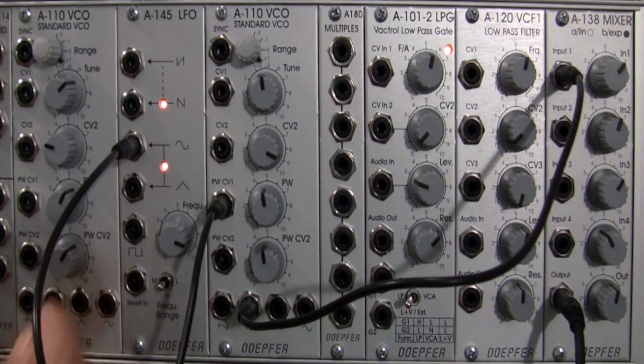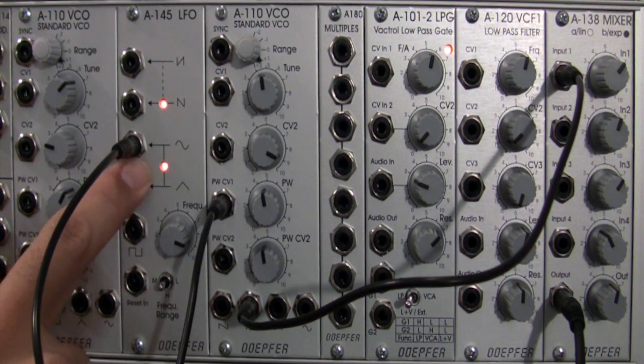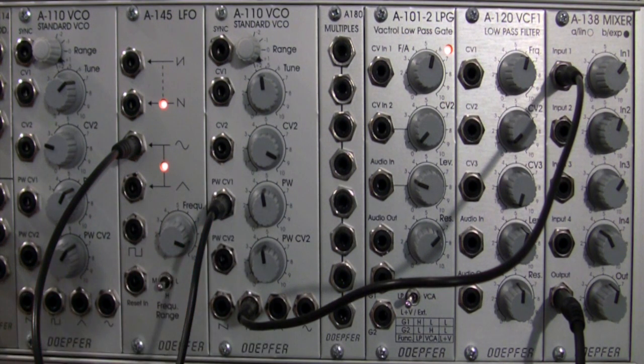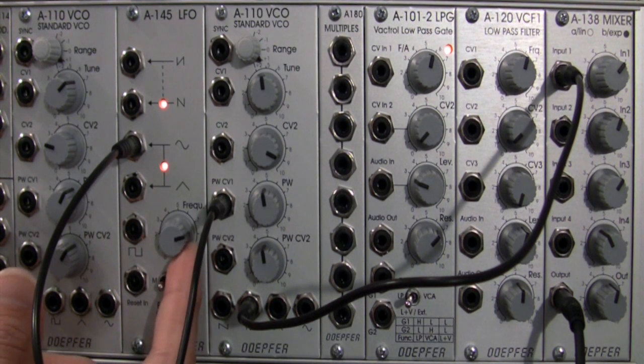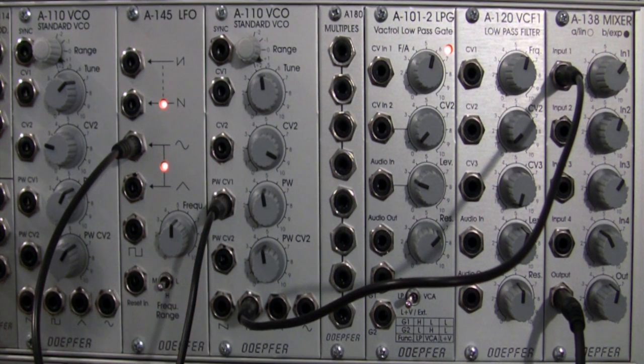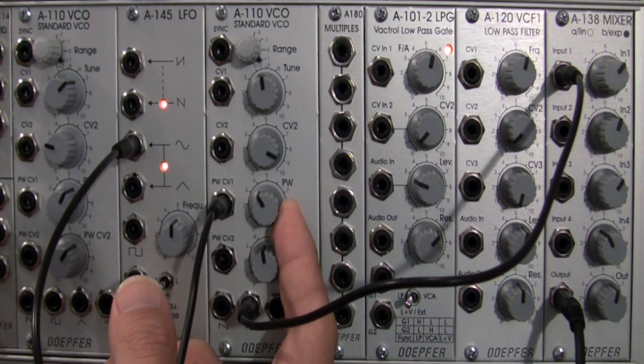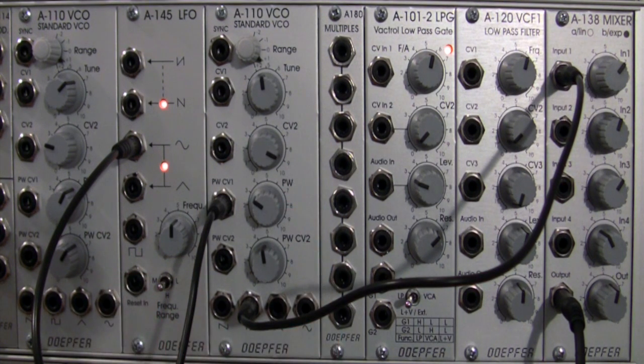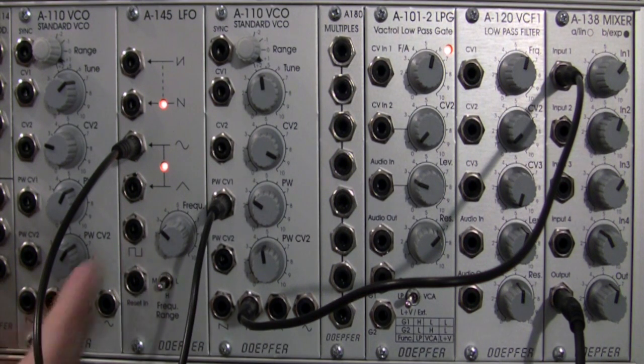Let's try the sine wave. There we go. So sine wave at audible rate, modulating the pulse width of CV1. And then I can bring my frequency up to about the 12 o'clock position. Maybe adjust my pulse width a little bit. Maybe bring my frequency down a little bit. And I just kind of adjust it to the taste of what I want my waveform to sound like. So that's our sine wave.